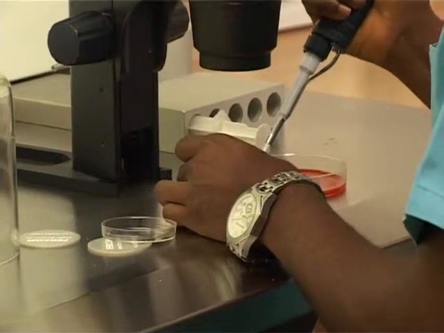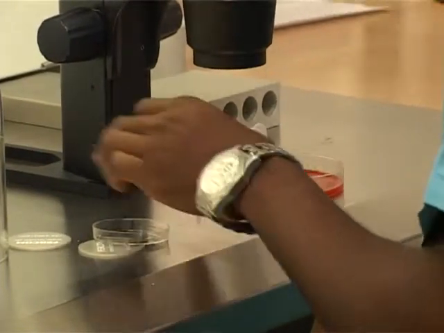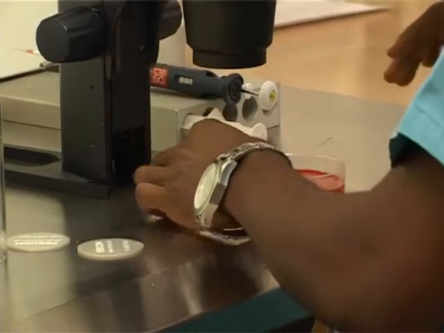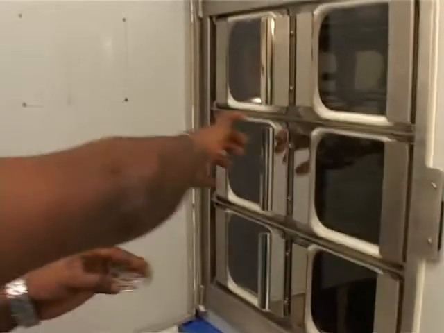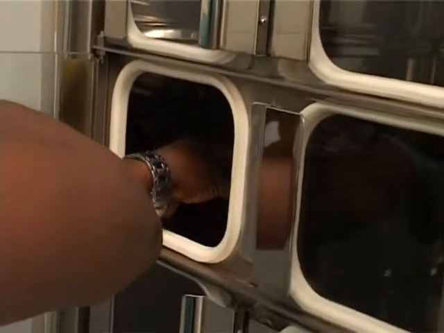Now, how we do this fertilization depends on the sperm count. What are the parameters? If the sperm count is optimal, then we just do what we call conventional IVF. But if the sperm count is bad, then we do what we call ICSI, or intracytoplasmic sperm injection. In a minute, I'll explain what that means.